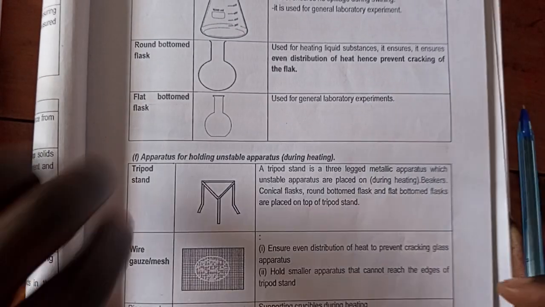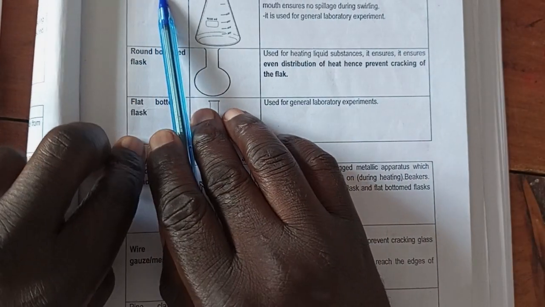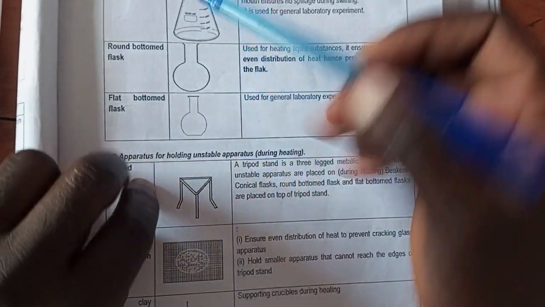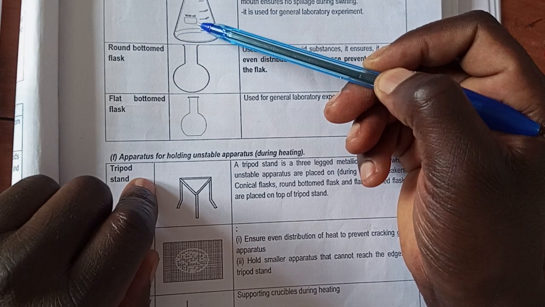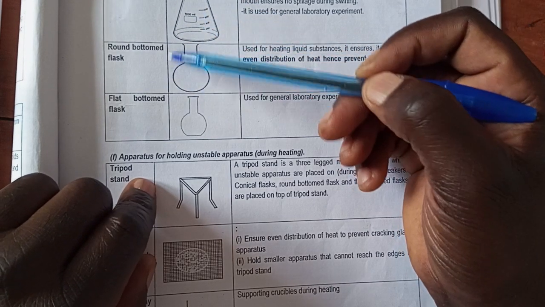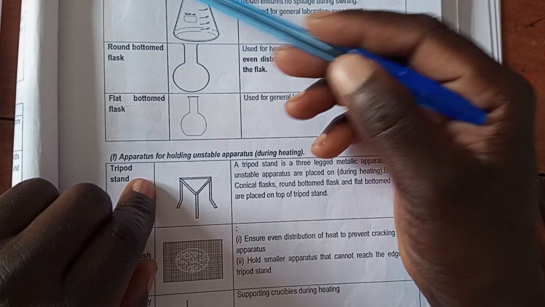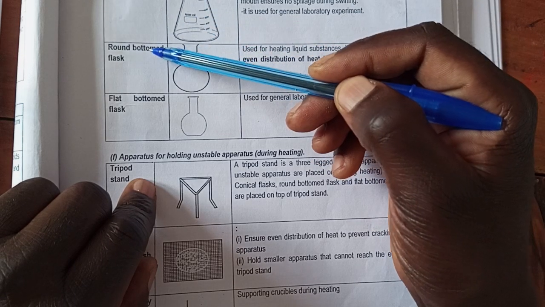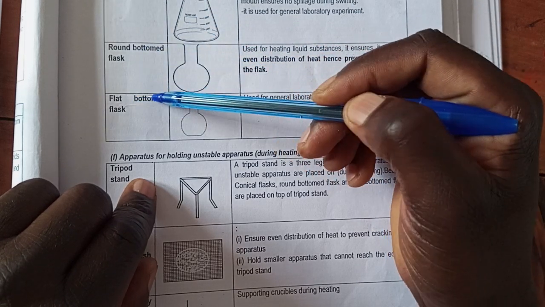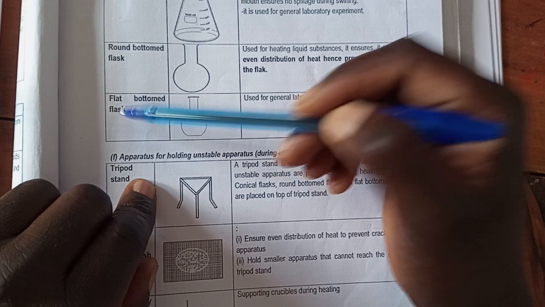We have another one, a conical flask. The conical flask normally appears like this one. So we have three types of flask. We have a conical flask. We have a round bottomed flask, and then we have a flat bottomed flask.